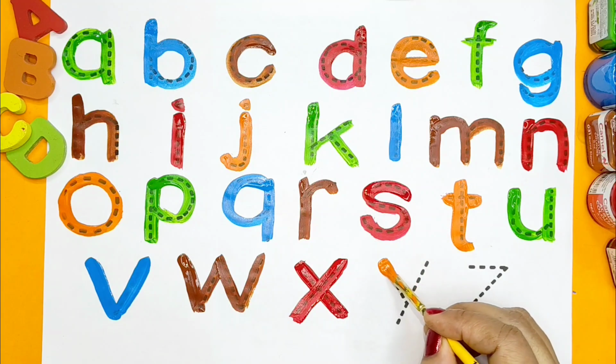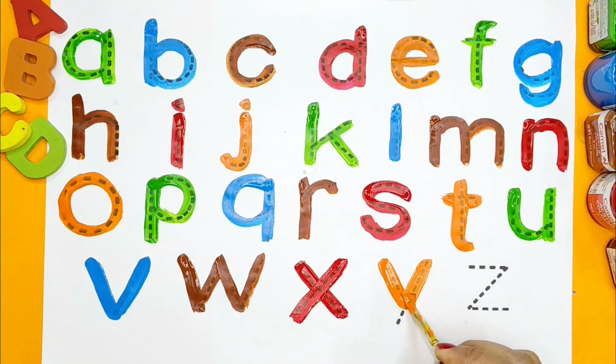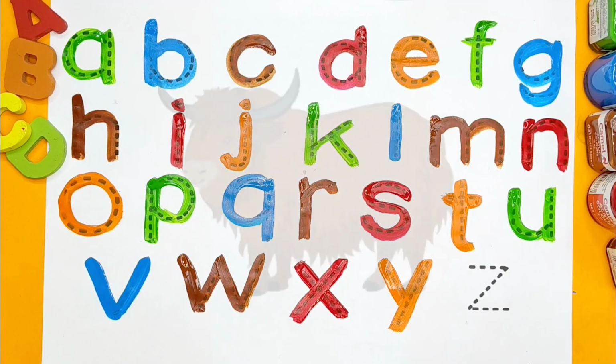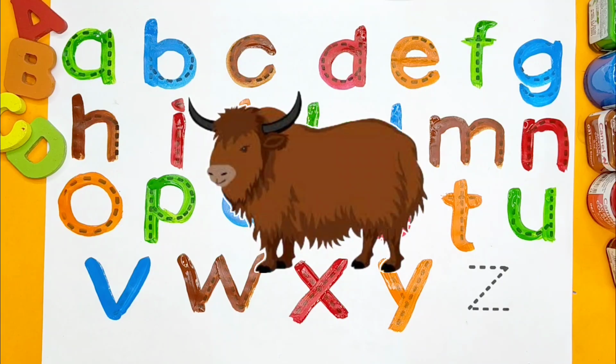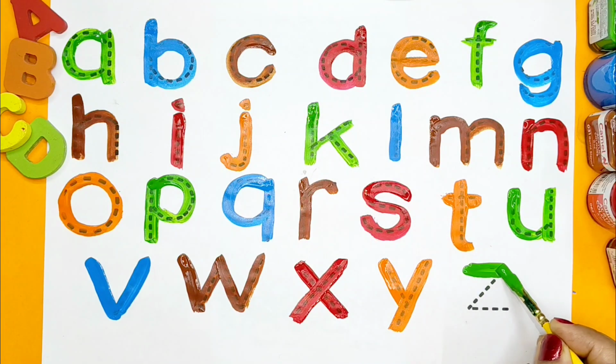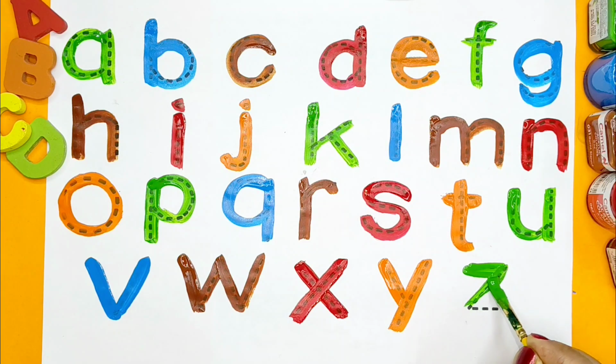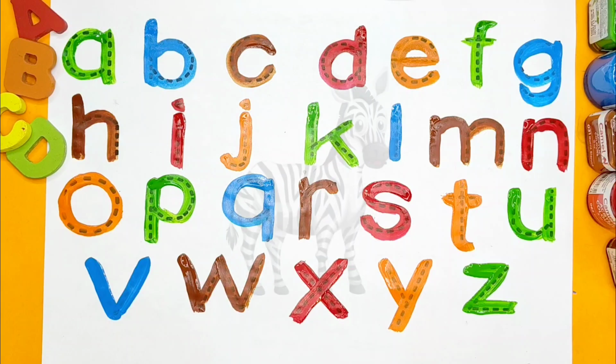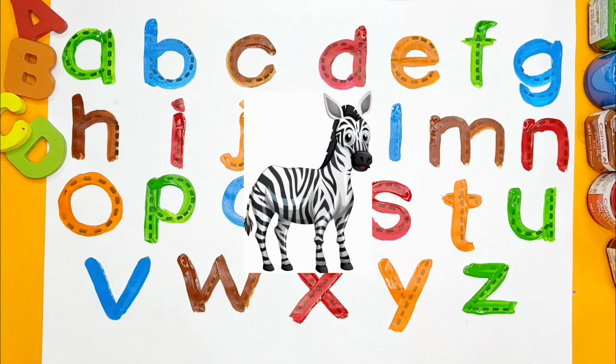Orange color. Y. Y for yak. Light green color. Z. Z for zebra.